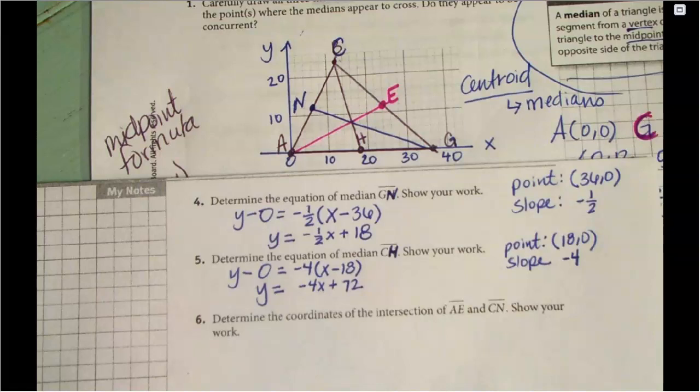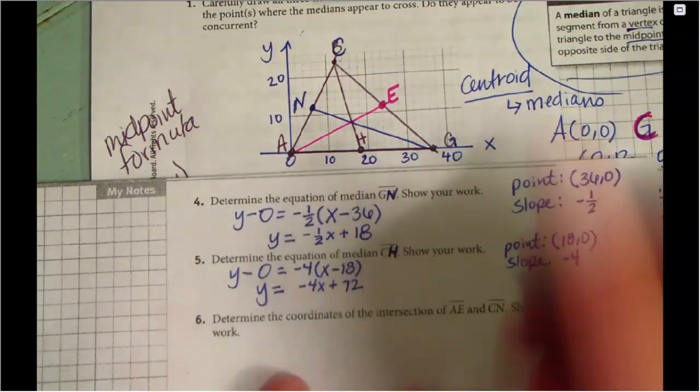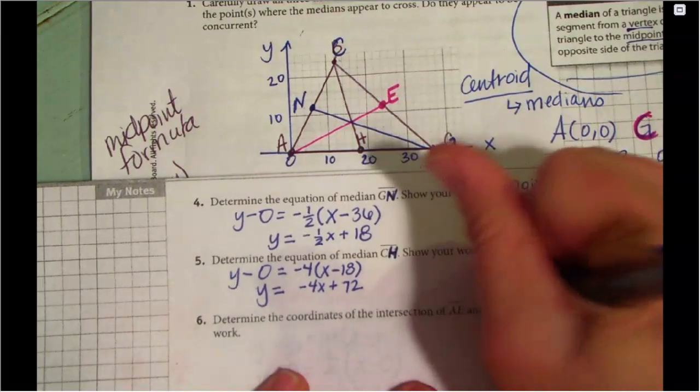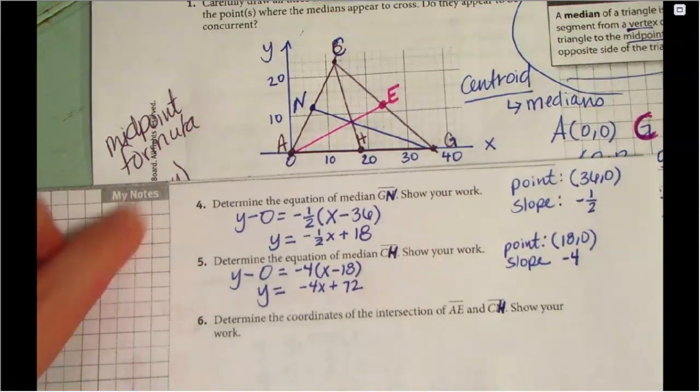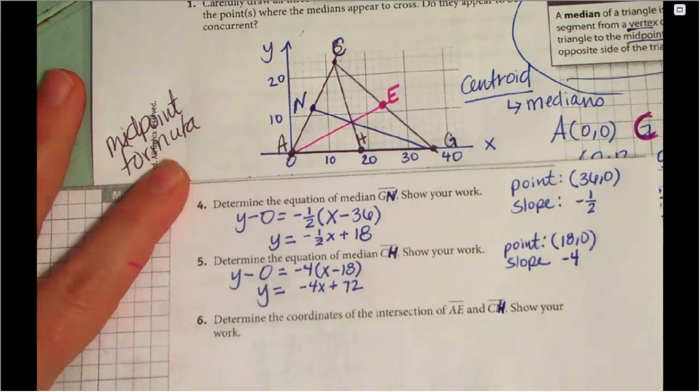It says determine the coordinates of intersection of AE and CH. Change that to CH. Show your work. Well, they want us to take the equations and see where those equations are crossing.